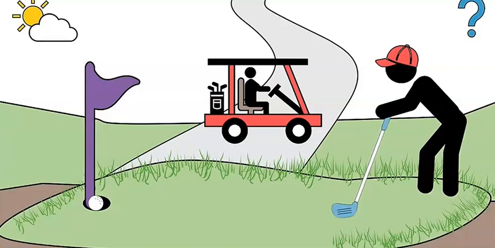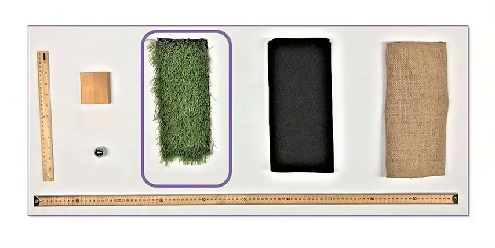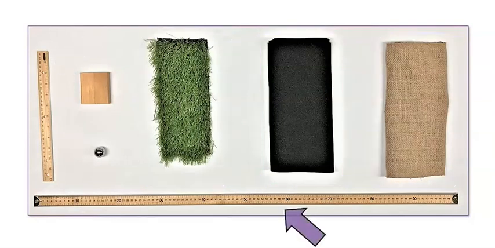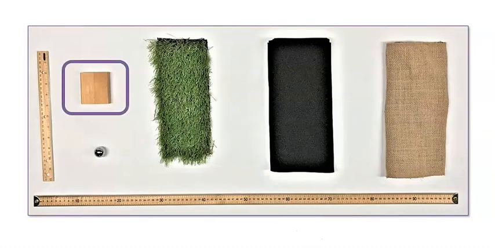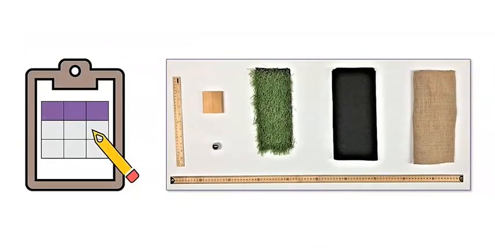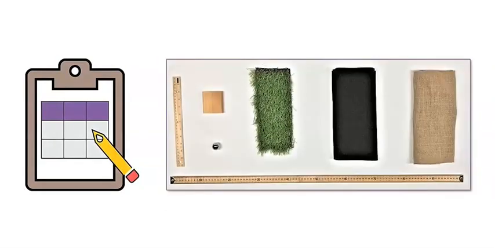Where shall we start? Well, we'll need to see what materials we have available, and then we'll make a plan using those materials. Here are the materials we have available to use. We have a ball as well as pieces of artificial grass, foam rubber padding, and burlap. We also have a grooved ruler, a meter stick, and a wooden block that we can use in our investigation today. But in order to plan our investigation, we need to know what questions we are trying to answer. We should be able to use our questions and the materials to investigate the force that causes a moving ball to slow down and stop. What questions do you have?